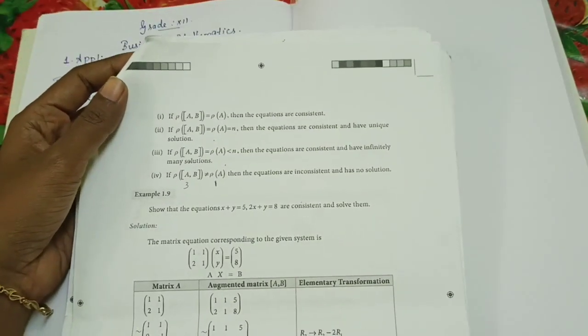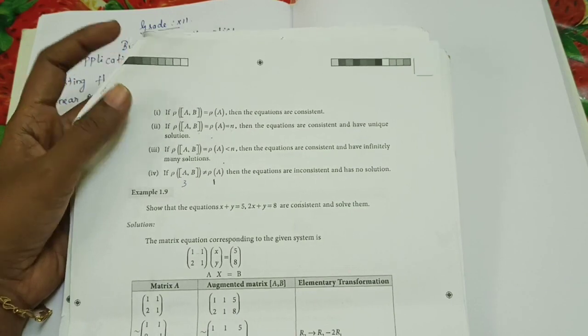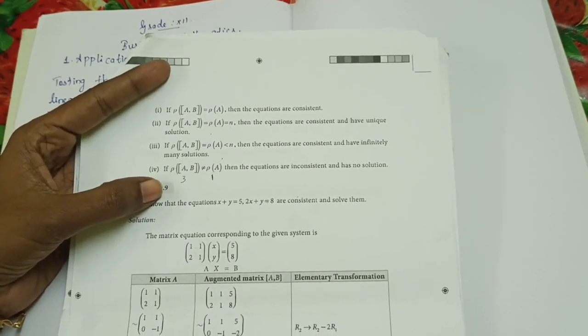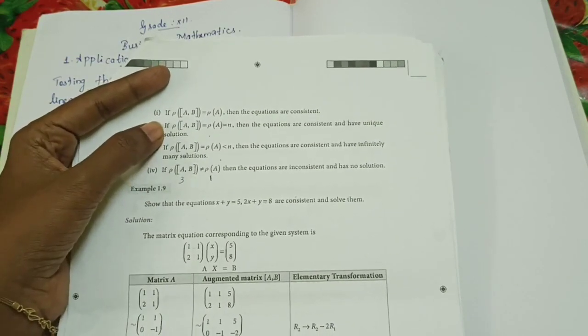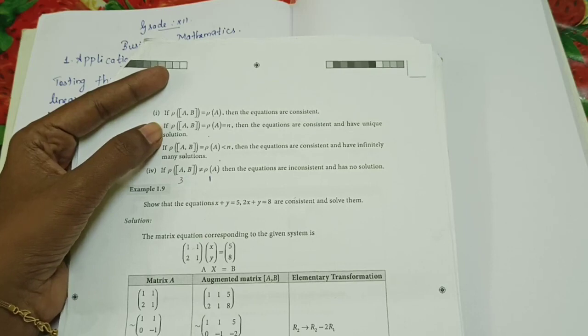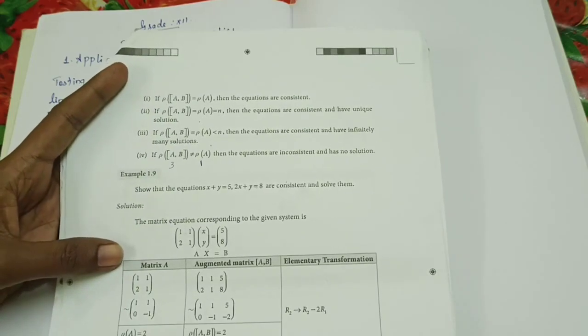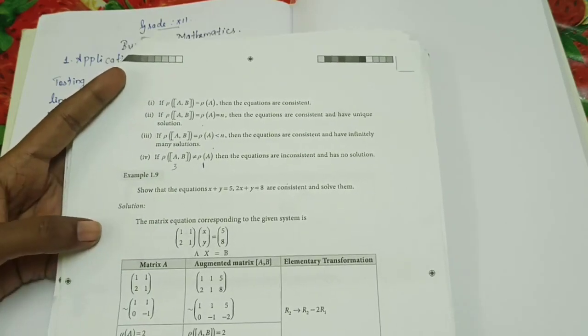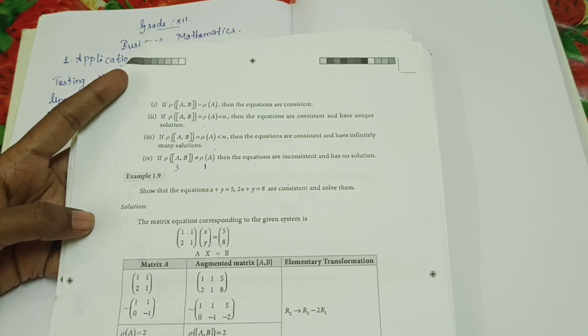The main thing in this section is these 4 rules. First, if rank of A comma B is equal to rank of A, then the equations are consistent. If rank of A comma B is equal to rank of A equal to n, where n means the number of unknowns, then the equations are consistent and have a unique solution.